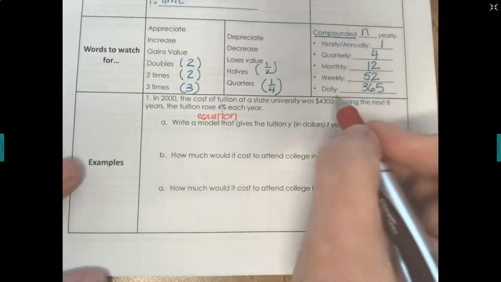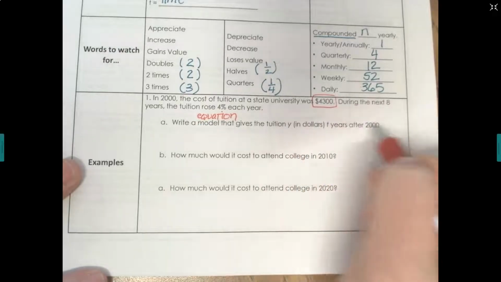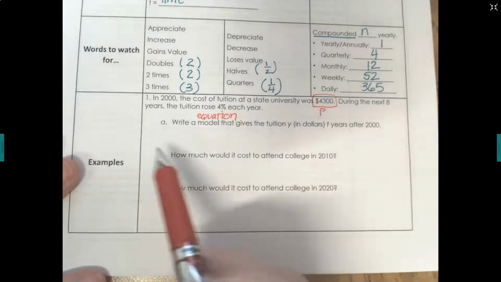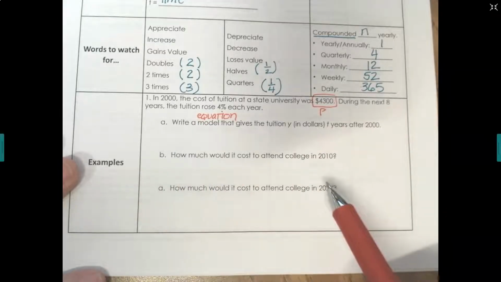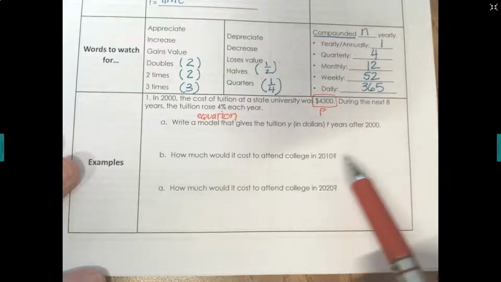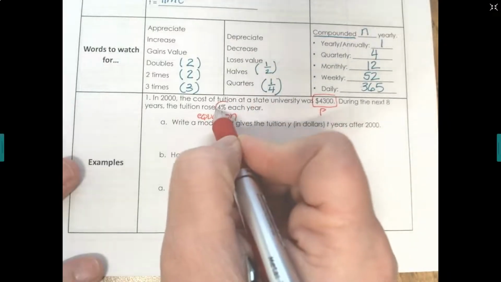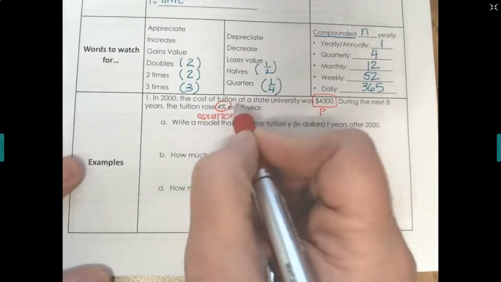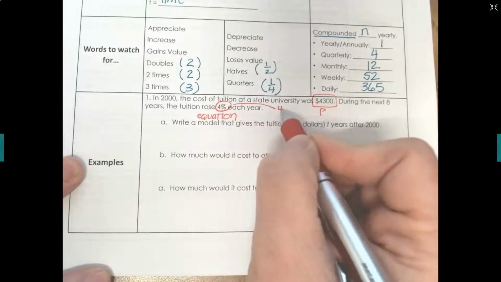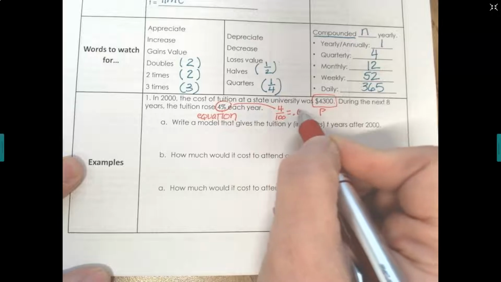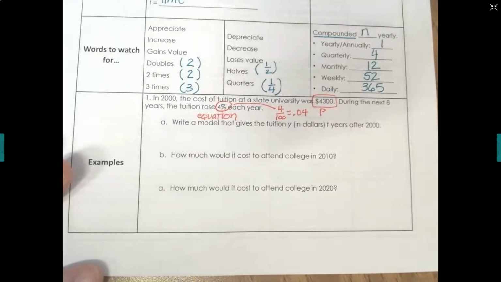So when I'm looking at this, I see 4,300. This is our initial value. That's our principal. That's how much it was at the beginning. And it says during the next 8 years. The next 8 years doesn't mean anything in this situation. It's talking about how the model was developed. But the tuition rose 4% each year. There's your interest rate, the percent. So you want to take the 4 and divide it by 100, and you'll get 0.04. That's what we're going to plug into our equation when we write it.